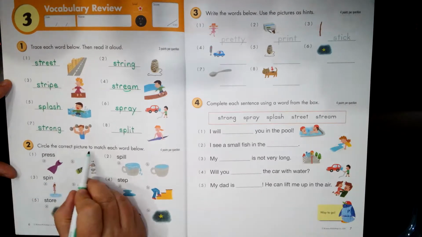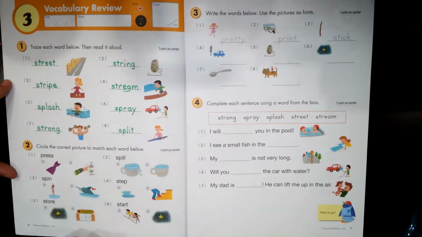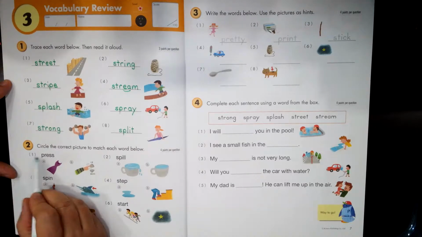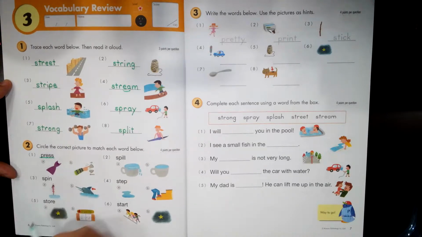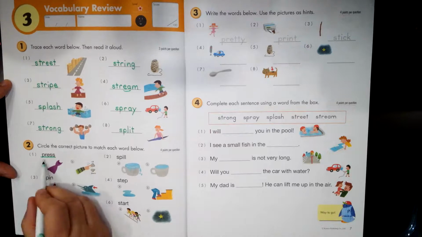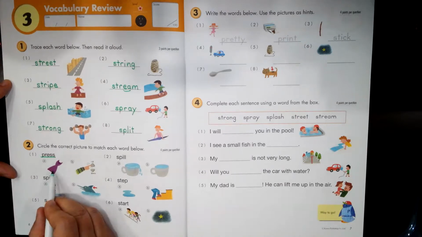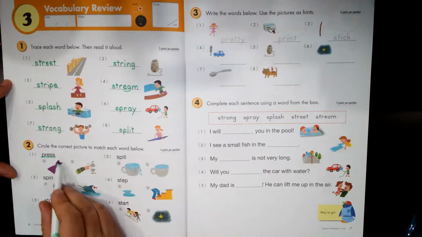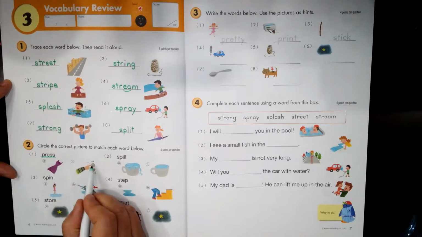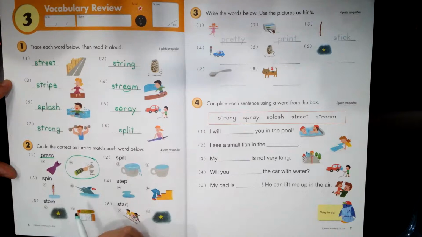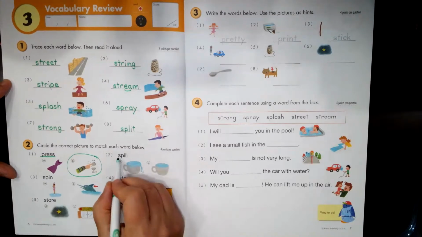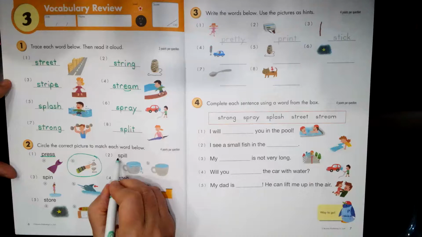Circle the correct picture to match each word below. So here after number 1, there is only one word. Press. Which one of these pictures, A or B? Which one of these pictures is correct? Well, this is a dress, and this, he pressed the button. Press. I can press the button. So that's the correct one. I can circle it like that. Blend through the sounds and figure out what the picture is.